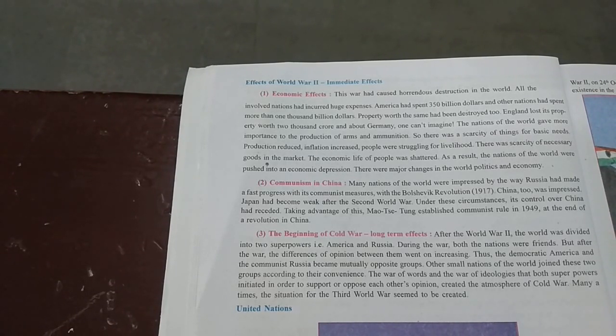But here, what happens to Russia? They had made fast progress. Why? With the communist measures. We have seen what happened. Now, with the Bolshevik Revolution, that was some revolution in 1917.